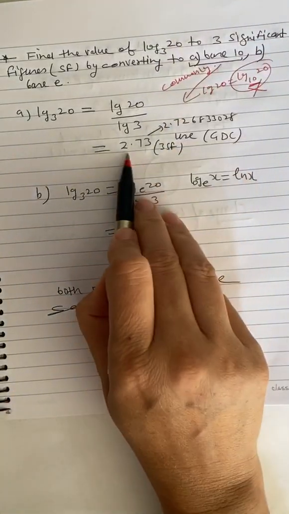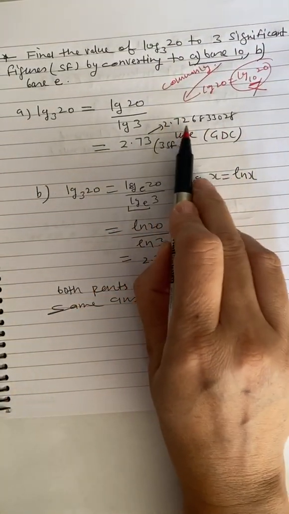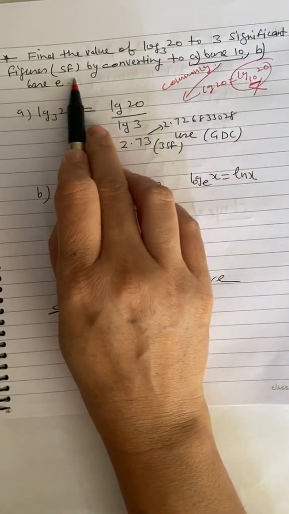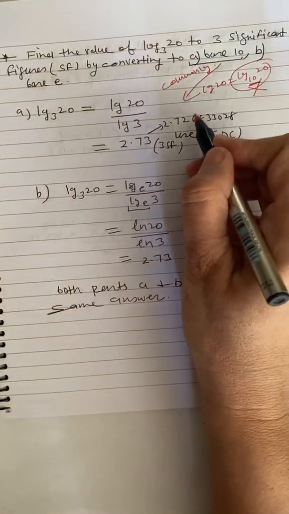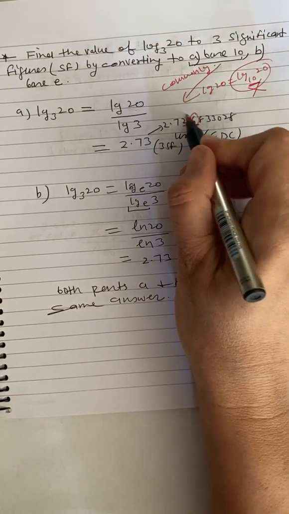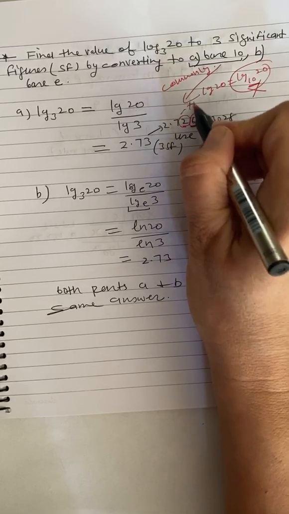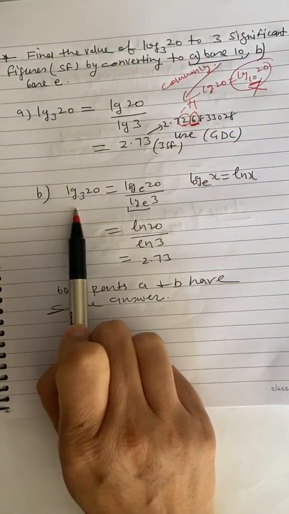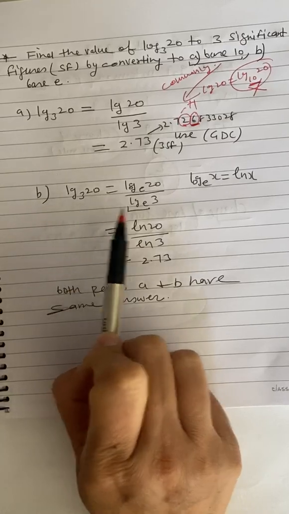If you use your calculator, you will find the answer was 2.7268333028. Since they ask us to round it to 3 significant figures, we need to look at the fourth digit, and this number is greater than or equal to 5, so we add 1 to the previous digit. So we get 2.73.